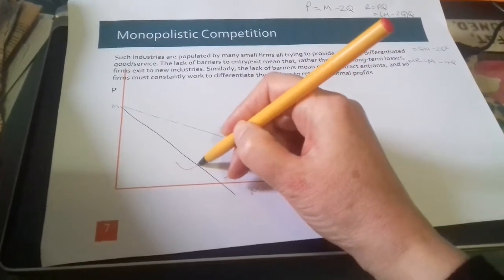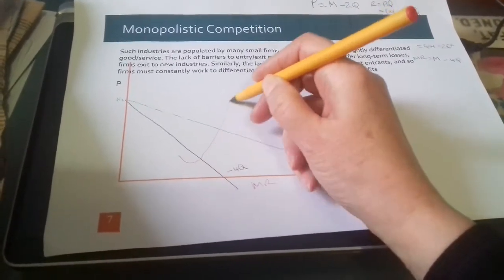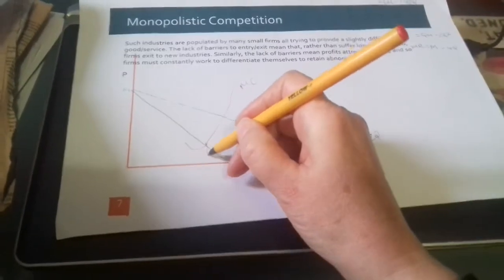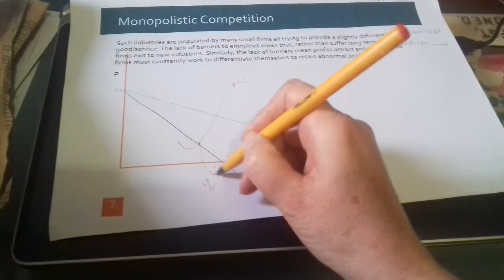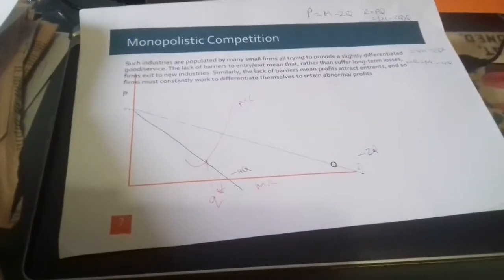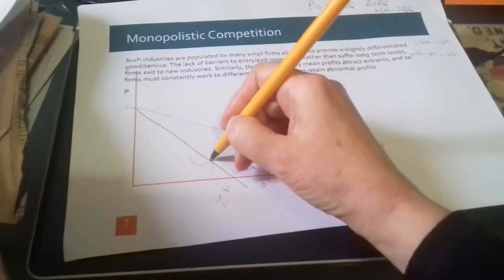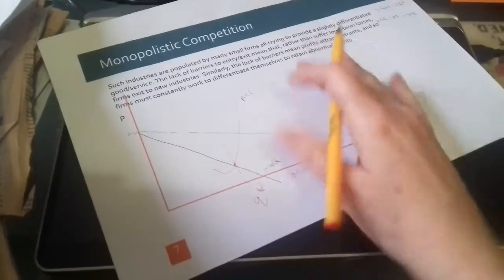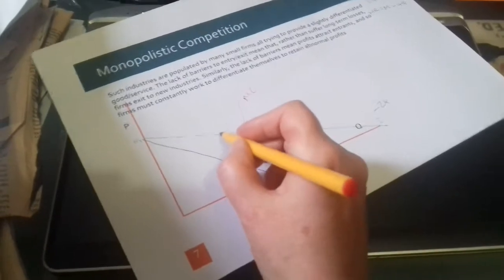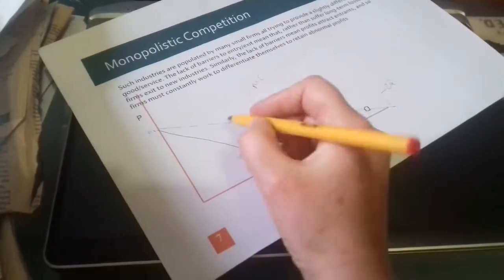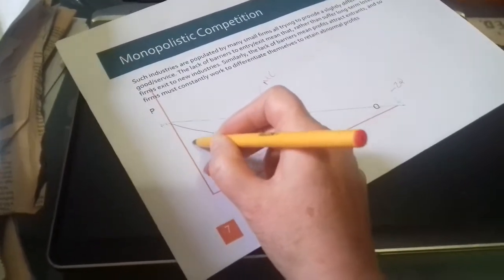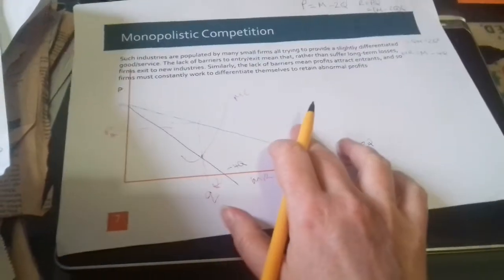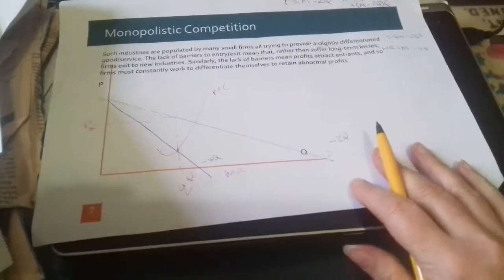So marginal cost taking the usual tick shape, we find equilibrium output, so Q star for this individual producer. Again, we have to extrapolate up because we've got a downward sloped demand curve to find the equilibrium price. So moving horizontally along from where we've intersected the demand curve, we find the equilibrium price for this particular producer.